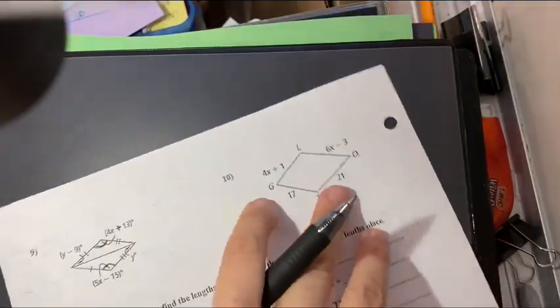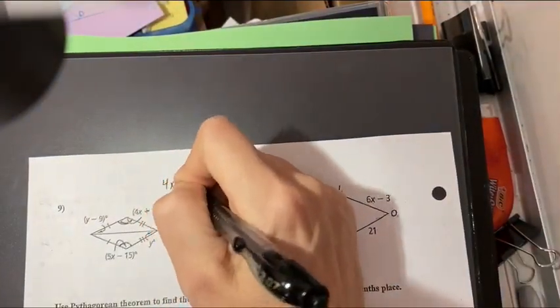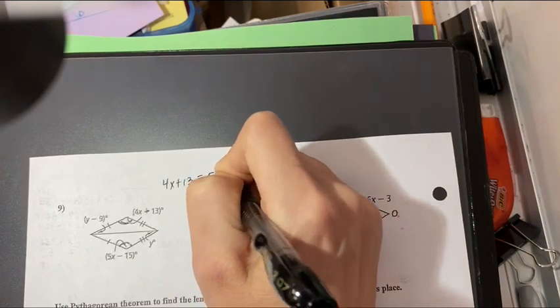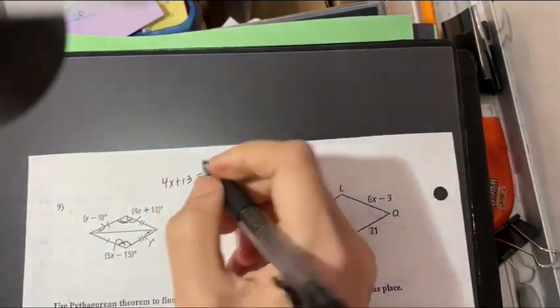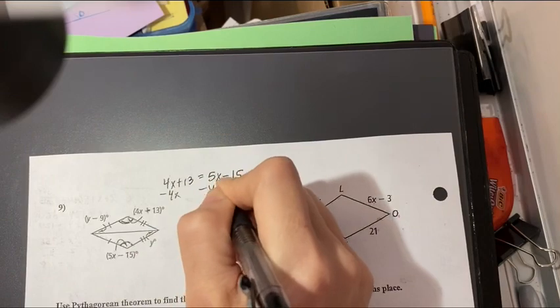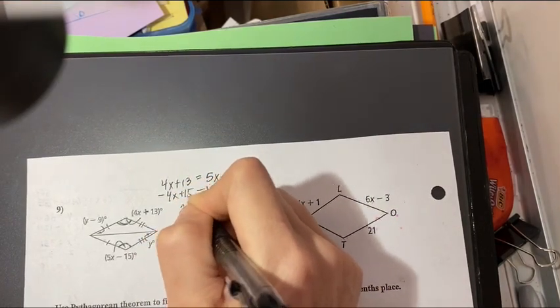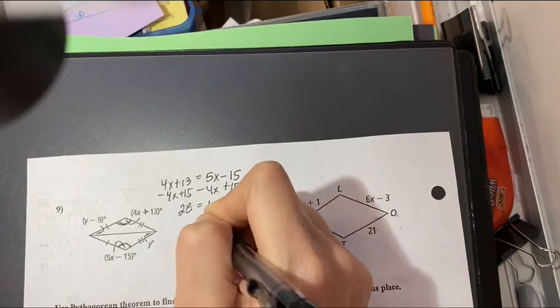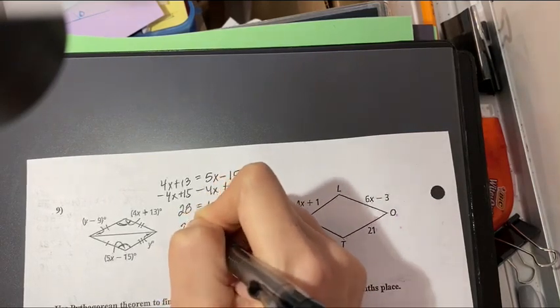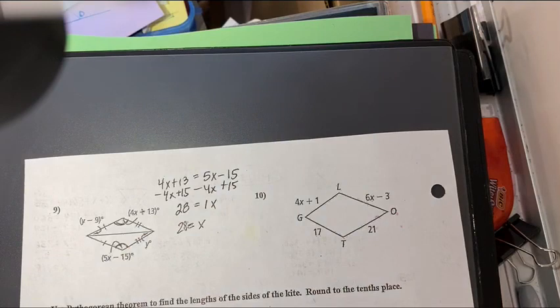All right, so I'm going to set 4x plus 13 equal to 5x minus 15. And I get x is equal to 28. Now I have to come up with my y.